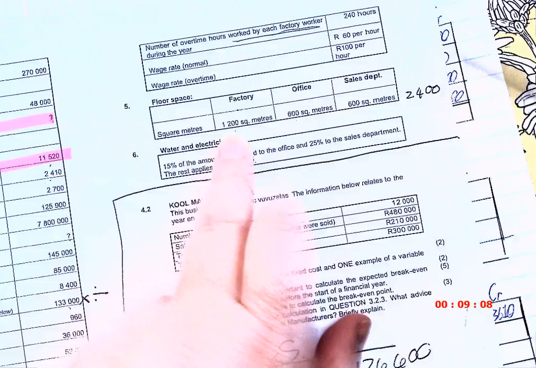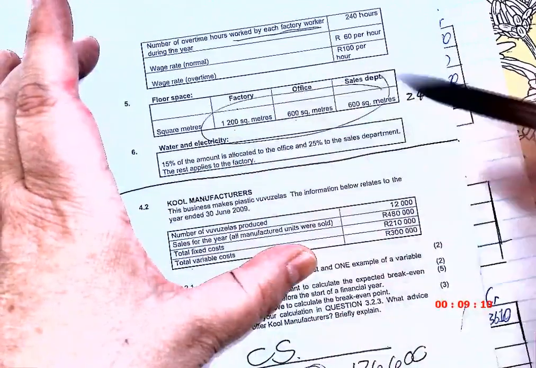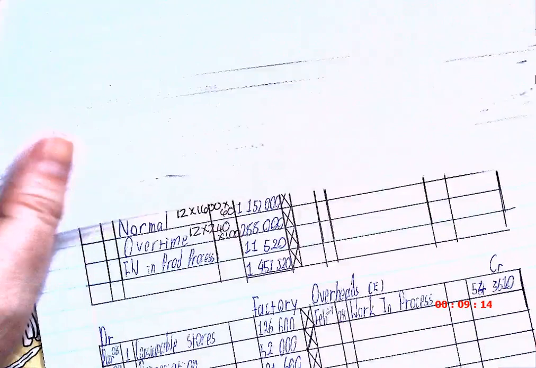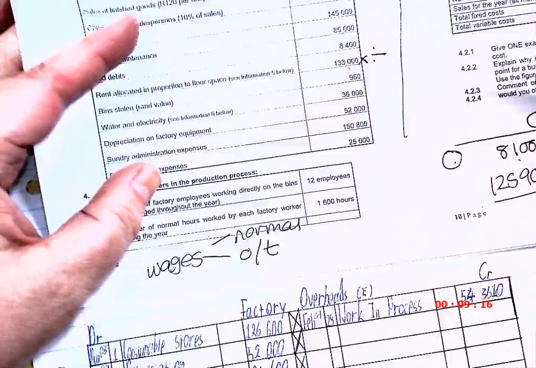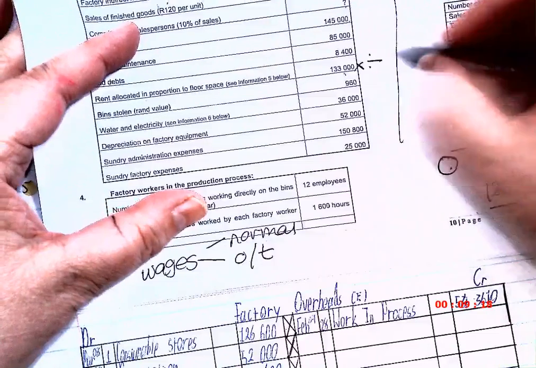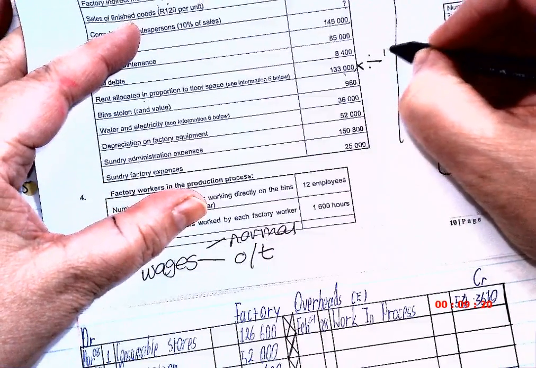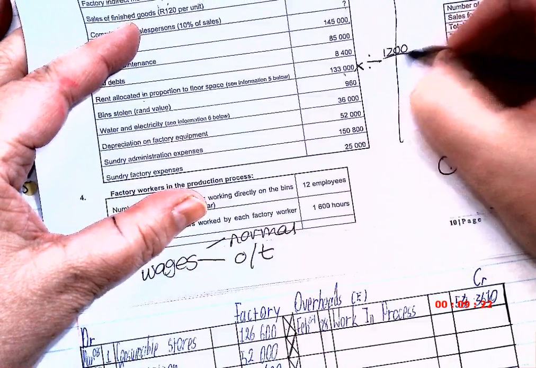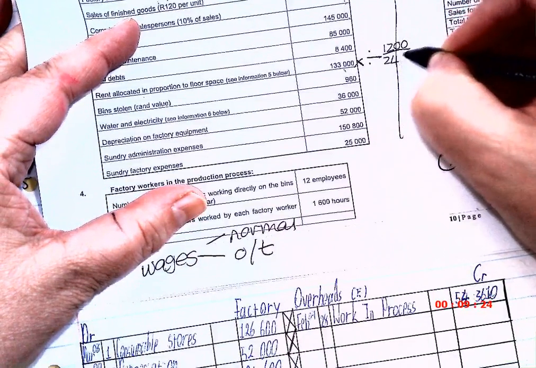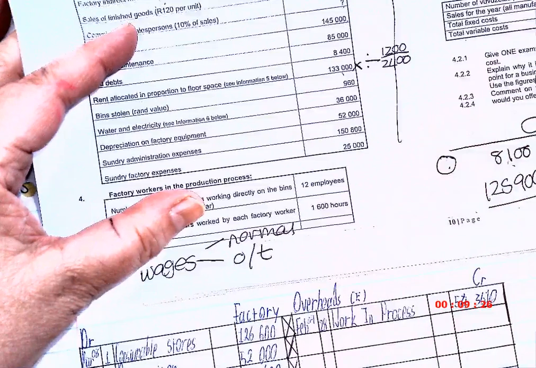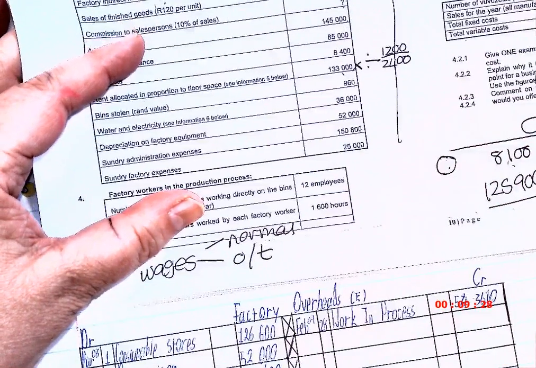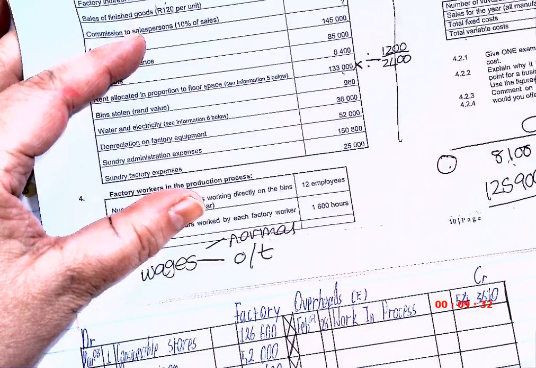So can you see if I total this, it gives me 2,400. So if I calculate, I'm going to say 133 times 1,200 for the factory over 2,400 for the total. Is everybody sharp?